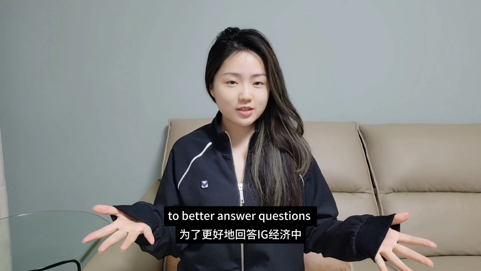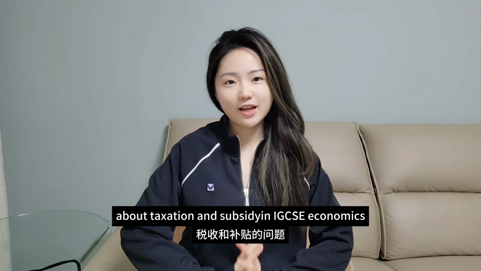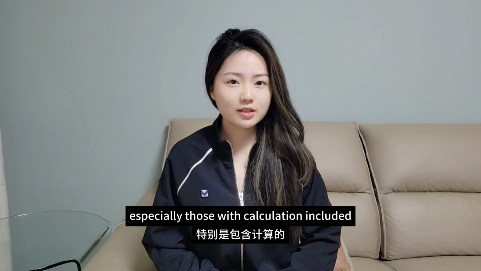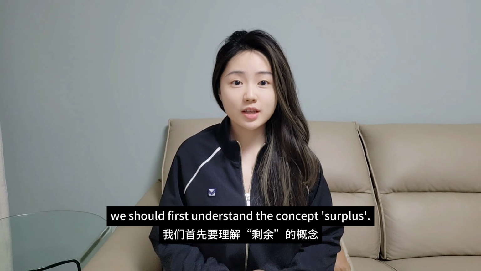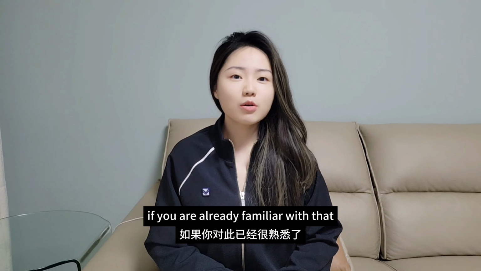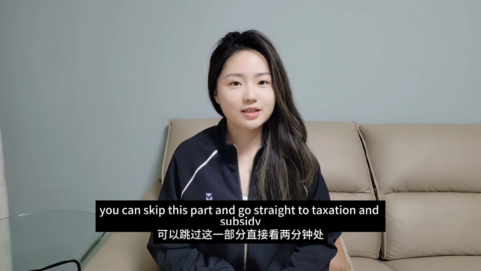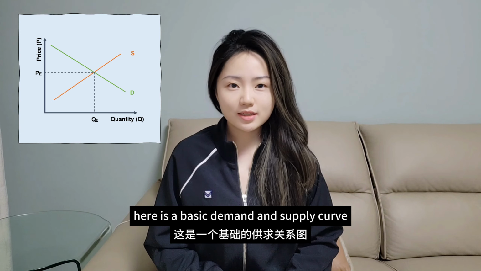To better answer questions about taxation and subsidy in IGCSE economics, especially those with calculation included, we should first understand the concept of surplus. If you are already familiar with that, you can skip this part and go straight to taxation and subsidy.